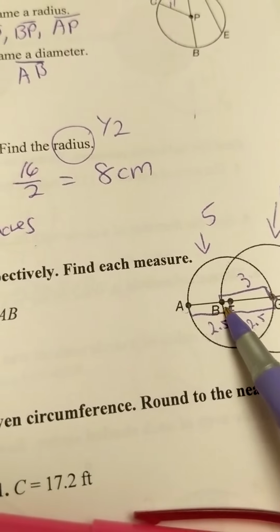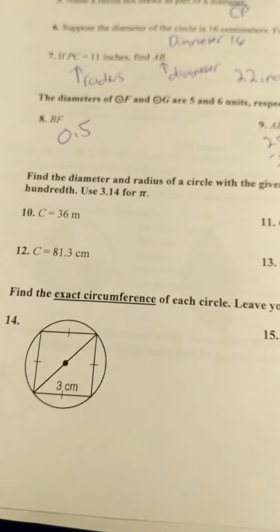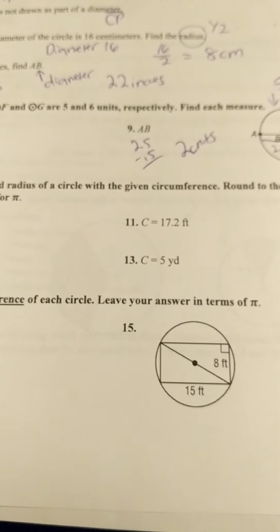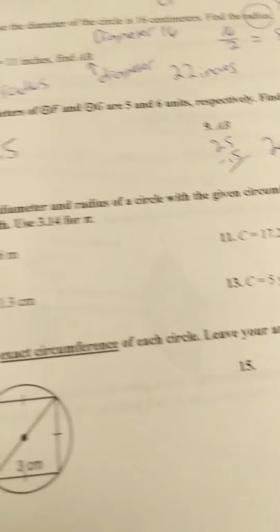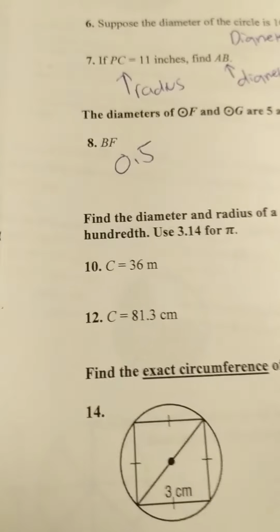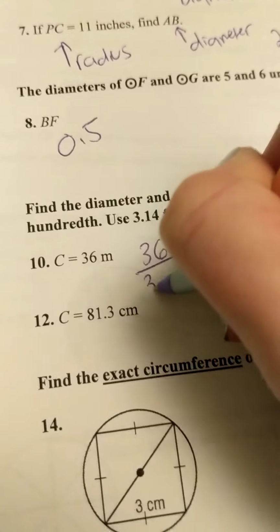Number 10 through 13 all ask us just to find the diameter and the radius of the circle given the circumference there. So I'm just going to do number 10 because the rest of them are very similar. So number 10 gives us that the circumference is 36. We just need to do 36 and divide that by 3.14.